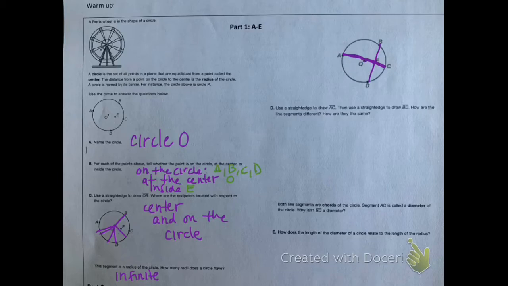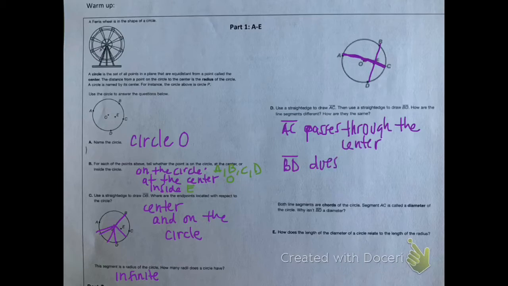How are the line segments different? Well, they're different because one of those segments goes directly through the center, AC goes through the center, and the other, BD, does not go through the center. So AC passes through the center, BD does not pass through the center.